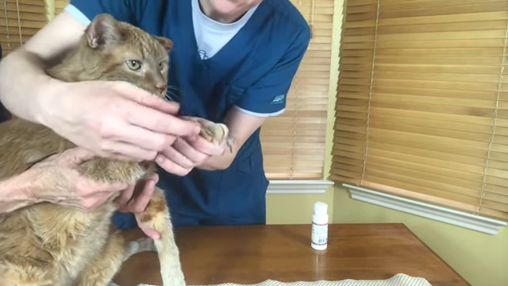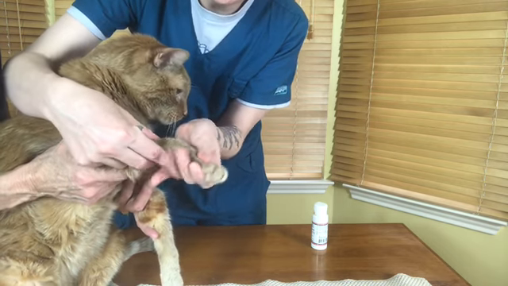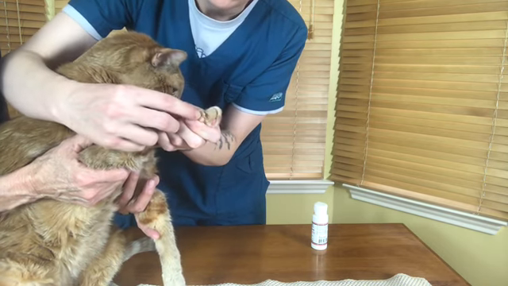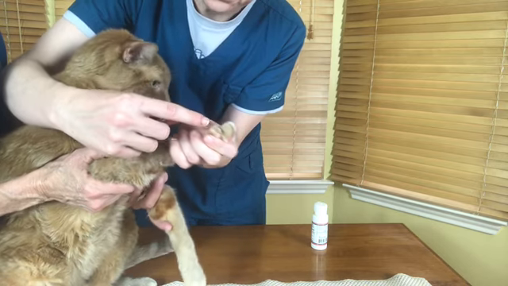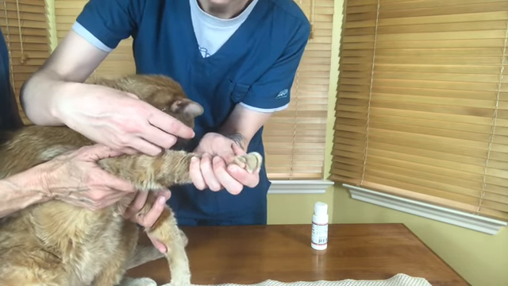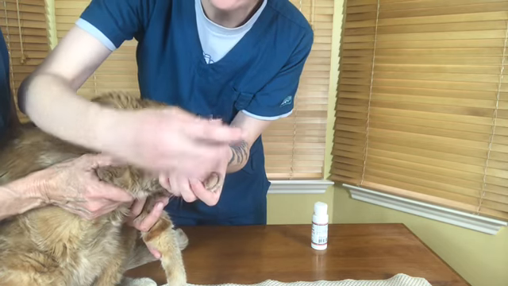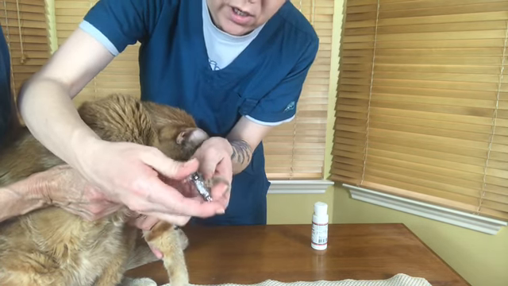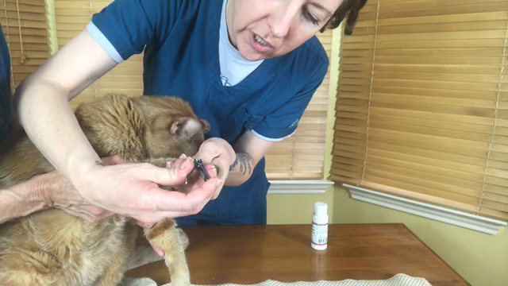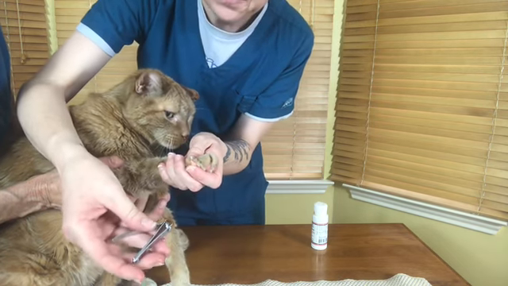You can see there's a little bit of a pink area here on the nail. That is the quick. What you want to trim is just that little piece of nail that is arching out, just a little bit off.